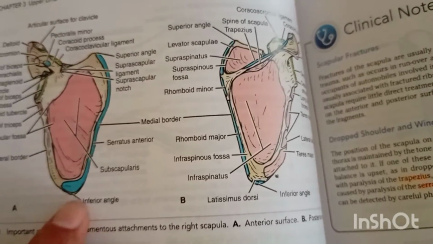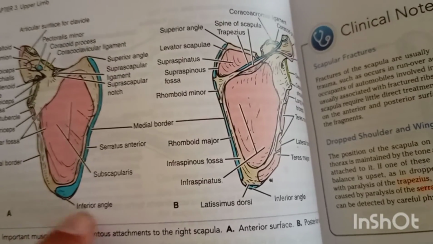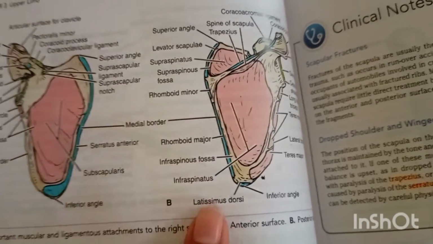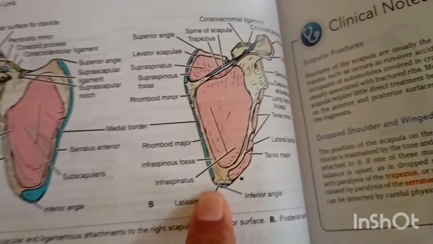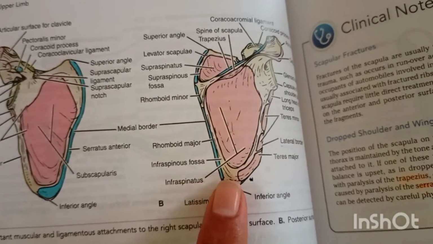And latissimus dorsi is attached on the inferior angle. Here you can see latissimus dorsi. So these are the muscles which are attached to the scapula.